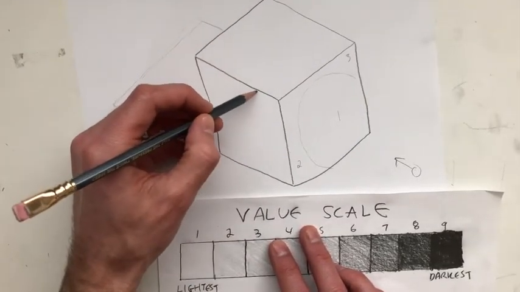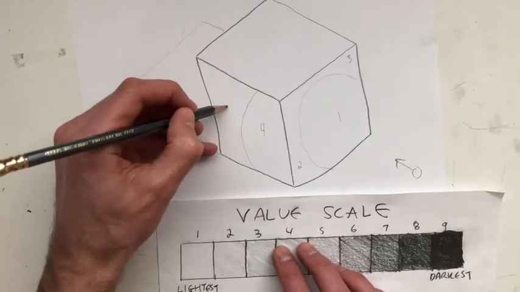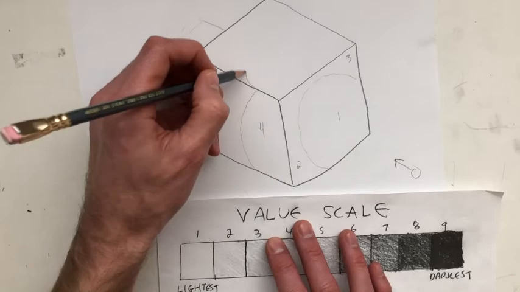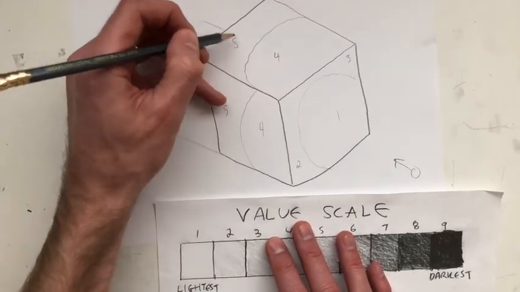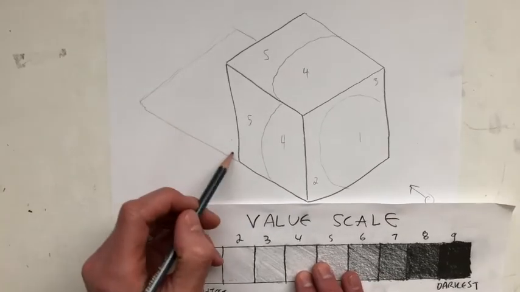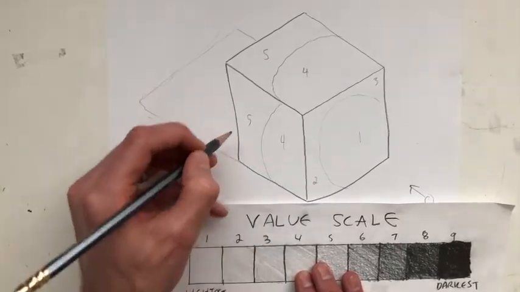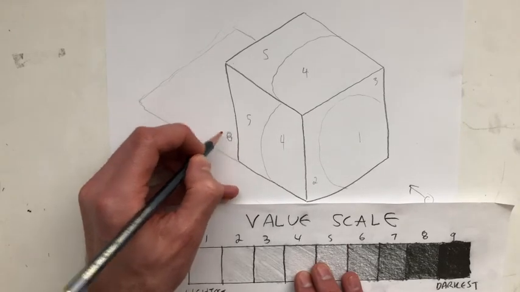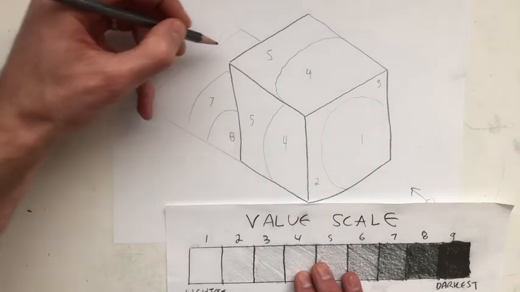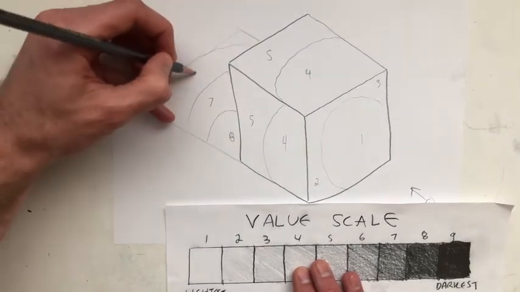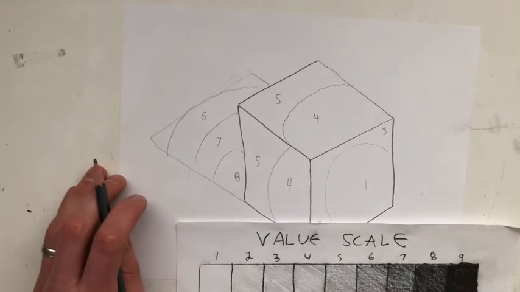So I'm going to say that this is a number 4 and a 5. And same with here, number 4, number 5. And then my shadow, hopefully it's going to be pretty dark down here. I'm going to try and make it a number 8, 7, 6, etc. All right, let's see what that looks like.